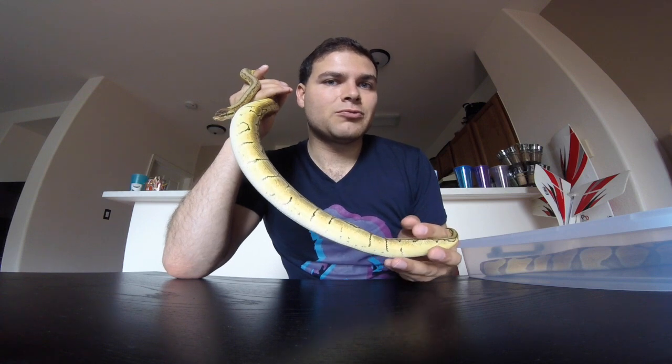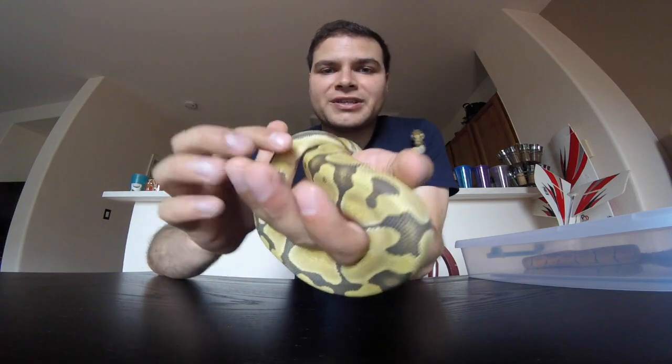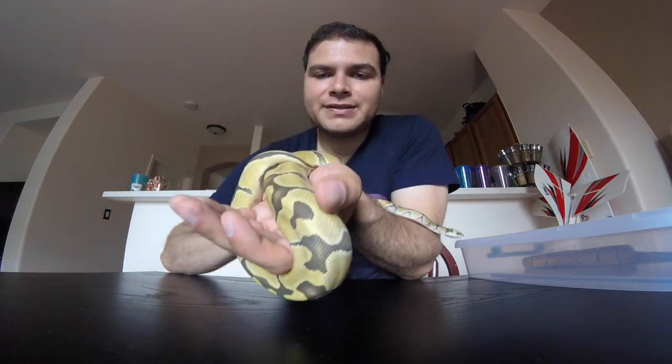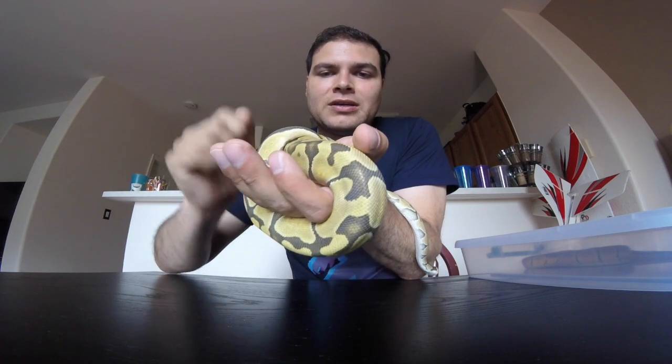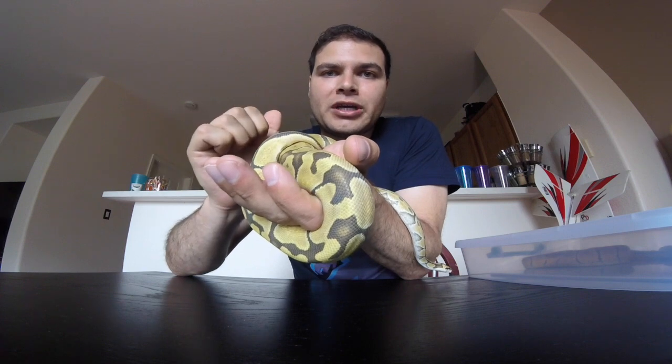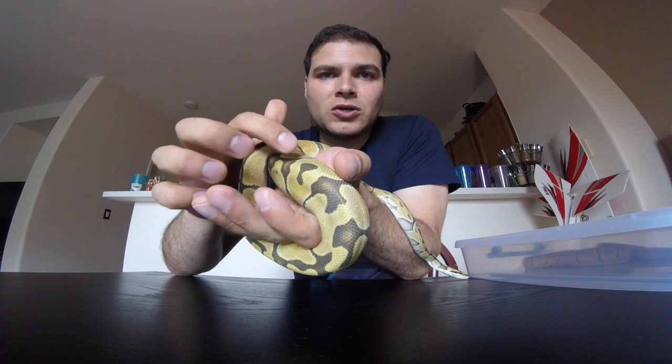Alright, now let's take it a step further. The recessive trait, the ghost ball python, can you combine a recessive trait with a dominant trait? The answer to that question, guys, is right here. This is an Enchi ghost ball python. The Enchi is a co-dominant trait, meaning that there's a super form to it, and then the ghost genetic, which was the recessive trait. Ghost, also known as hypomelanistic.